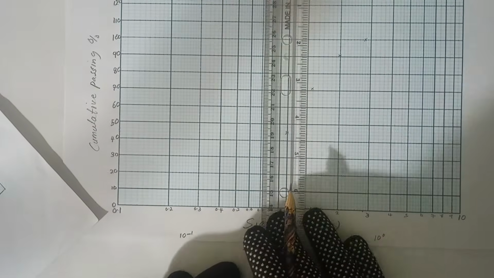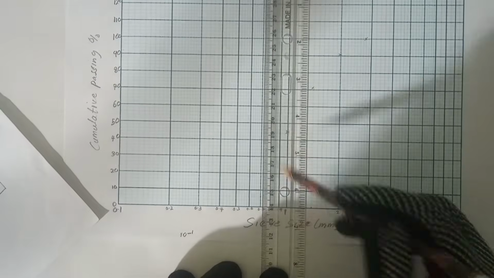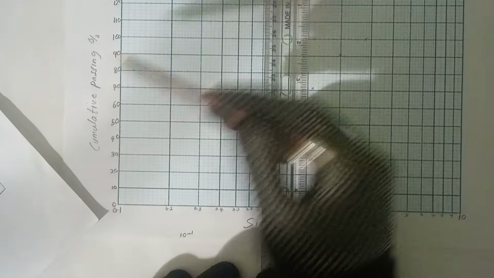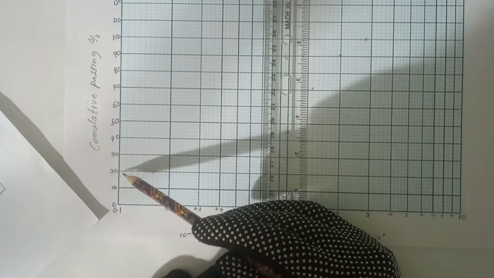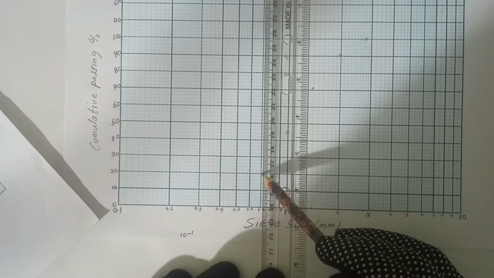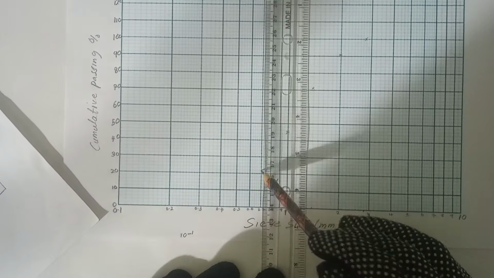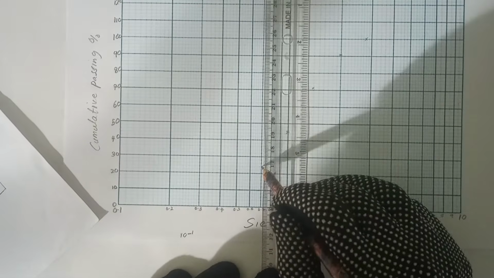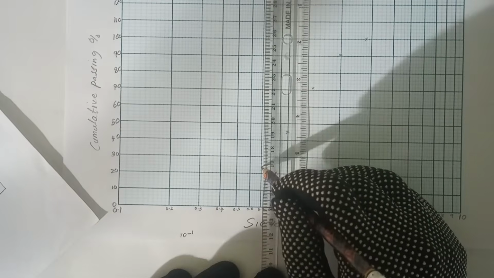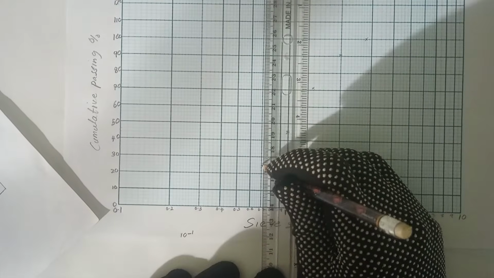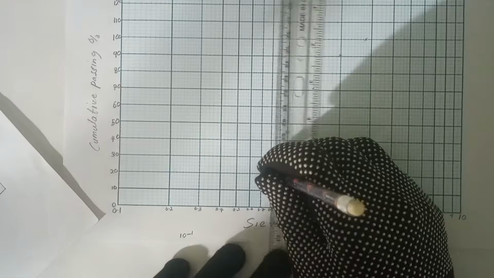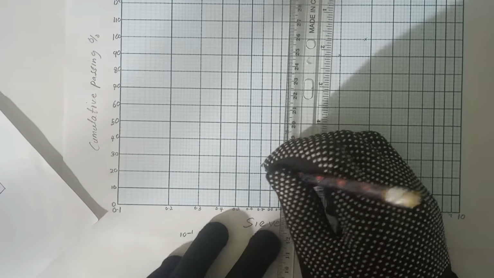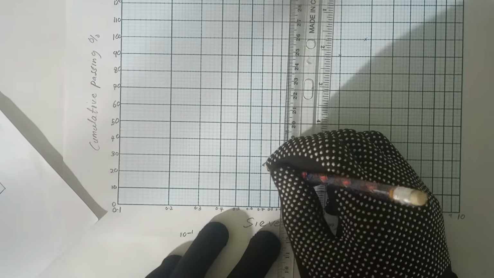and then against 24.94 on the y-axis. So here we have 20, 22. Here is 24. So 24.94 is going to be somewhere around here. So the point is going to be here.